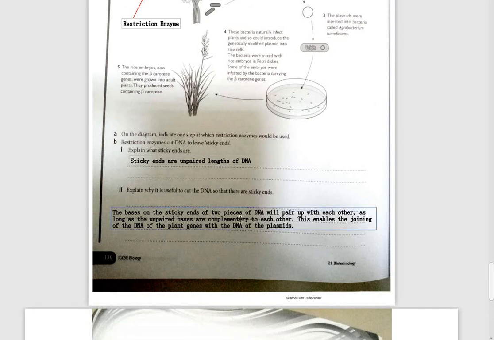The bases of the sticky ends of two pieces of DNA will pair up with each other as long as the unpaired bases are complementary to each other. This enables the joining of the DNA of the plant genes and the DNA of the plasmids.